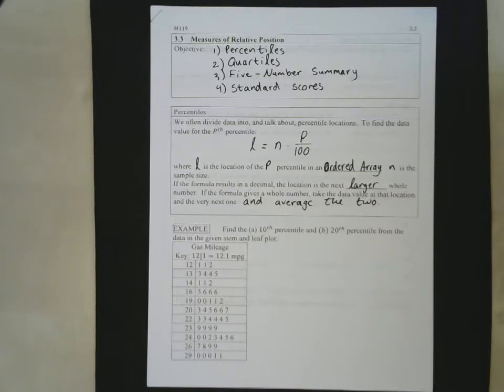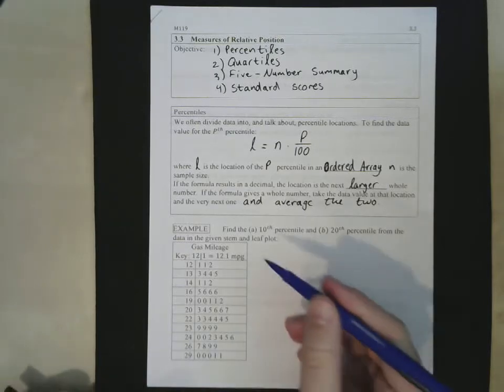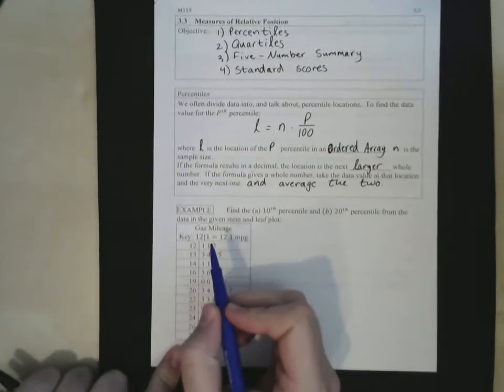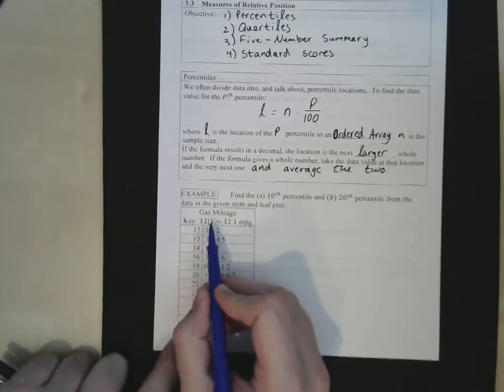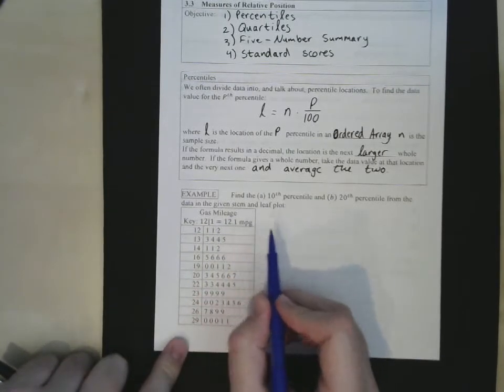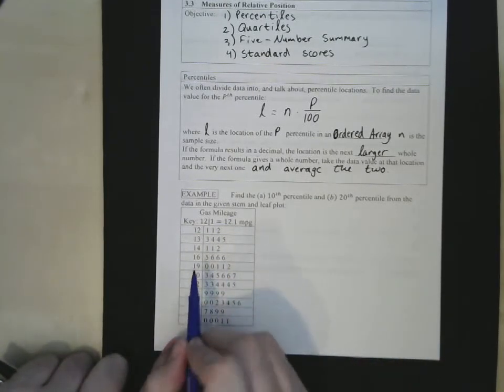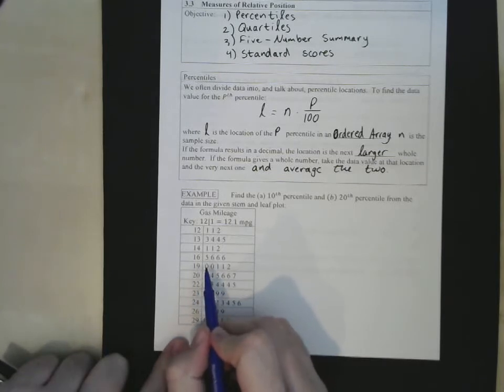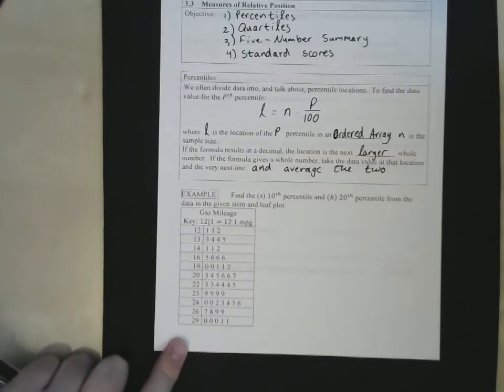So let's do a couple examples here, finding first the 10th percentile, then the 20th percentile from this stem and leaf plot. So just reiterating, this is gas mileage. Our key tells us 12, column 1 is 12.1 miles per gallon. So down here, 19, we have 19.0, 19.0, 19.1, 19.1, and 19.2.